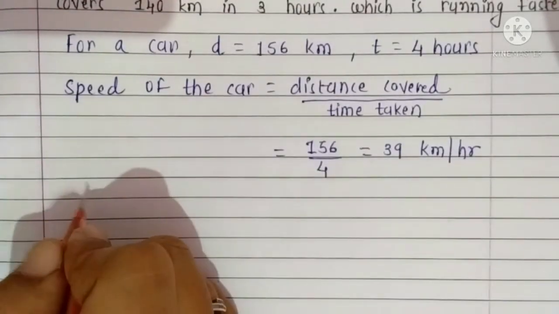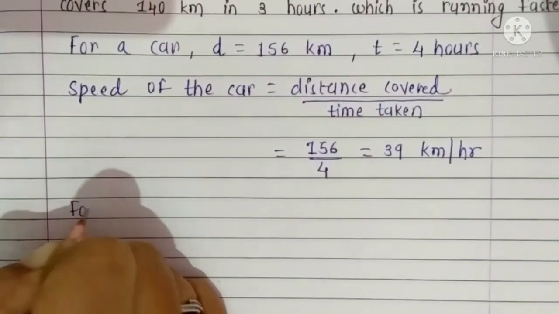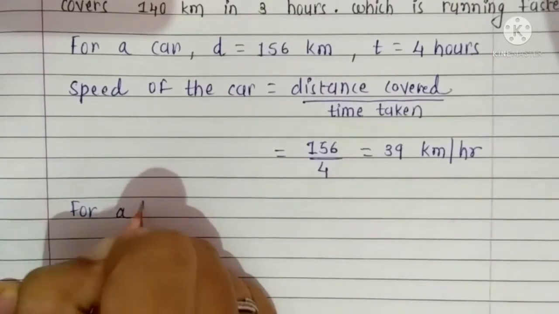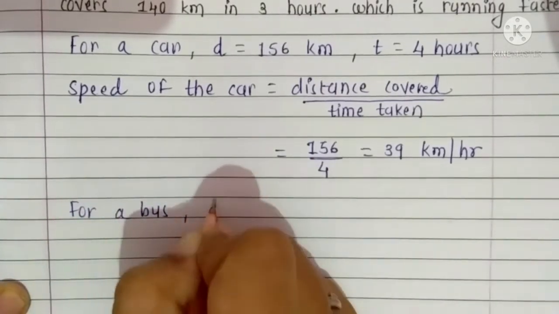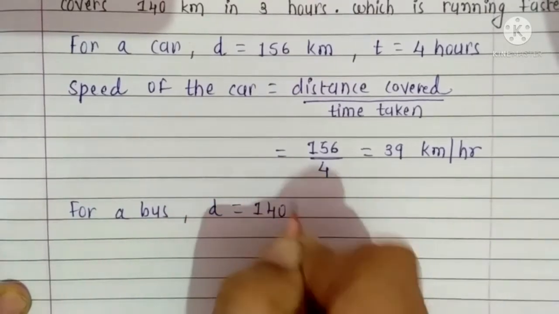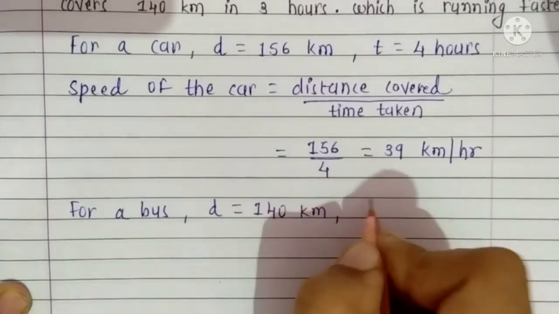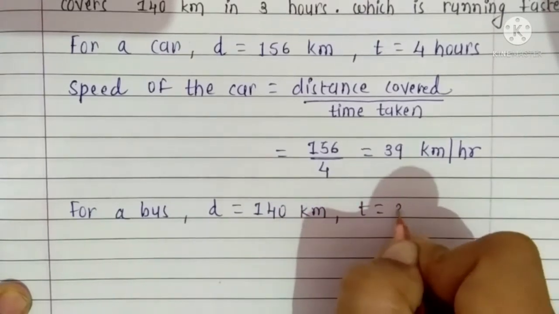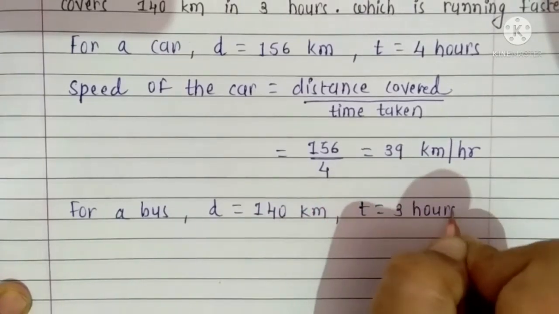Next, we find for bus. For bus, distance d is equal to 140 kilometer and time t is equal to 3 hours.